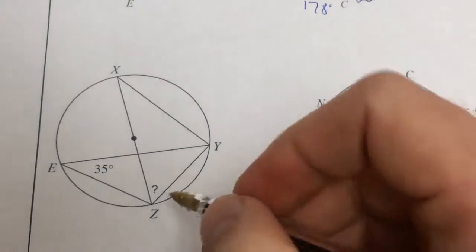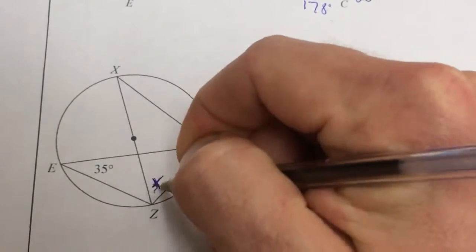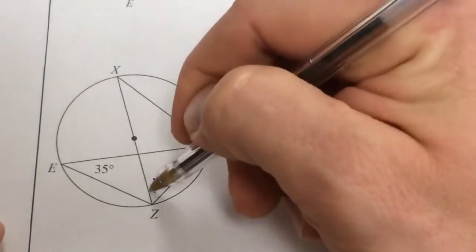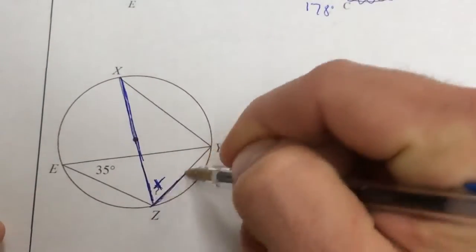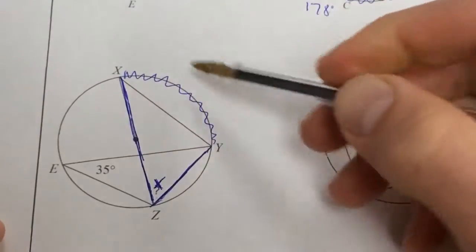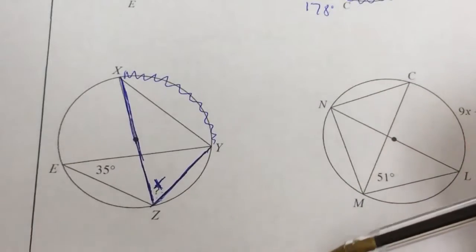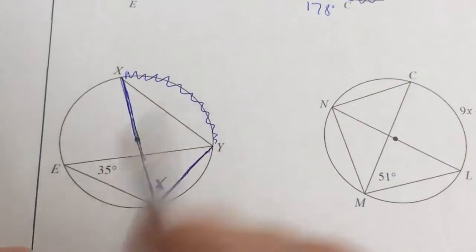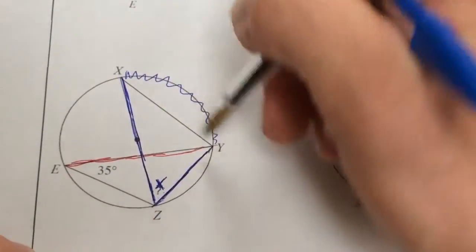I need to go? Well, I can see that I have this inscribed angle. It's what I want to find. If I call that X, all right, and think about the intercepted arc. So follow this angle out. Okay. If I know the measure of my arc XY, I can then find the measure of the angle XZY. All right, well, I have 35 degrees. I can start there. If I have 35 degrees, I can follow that one out.